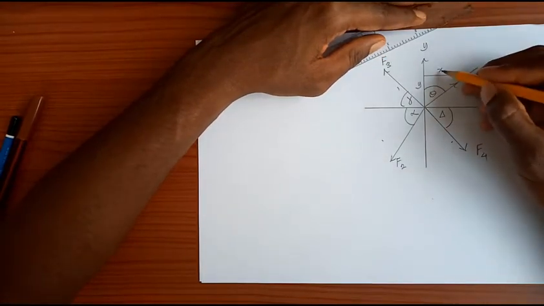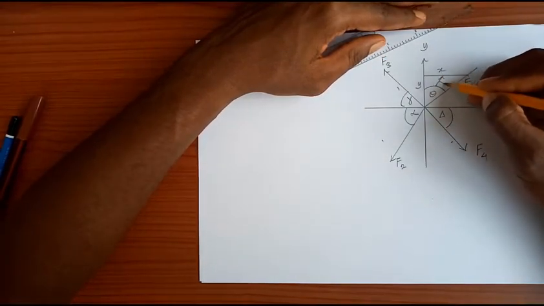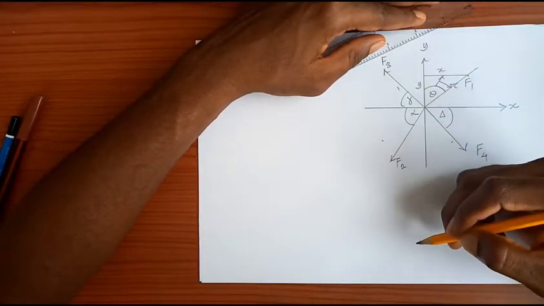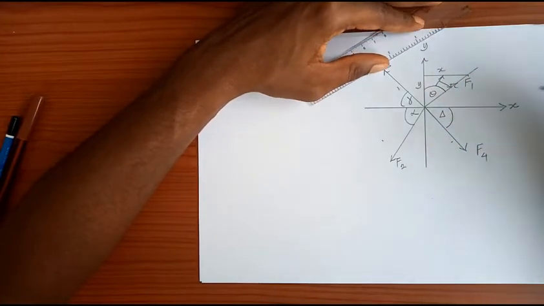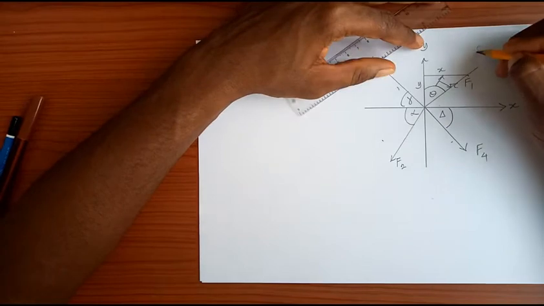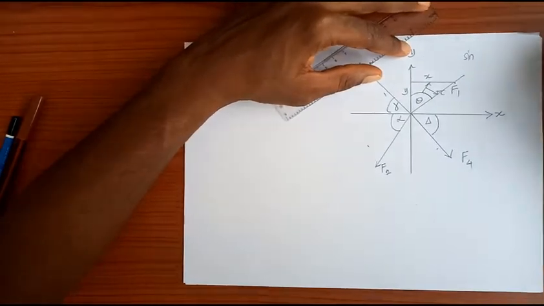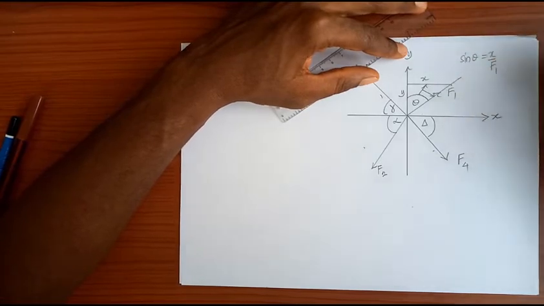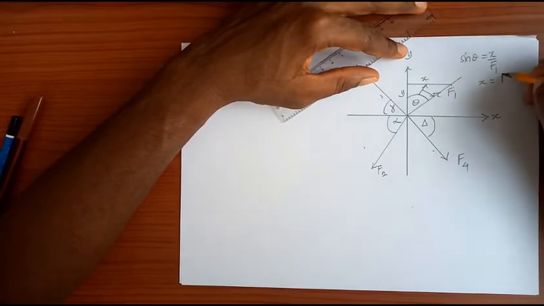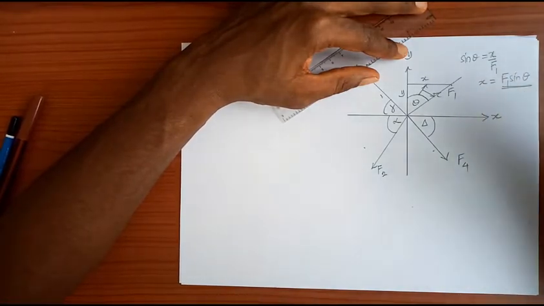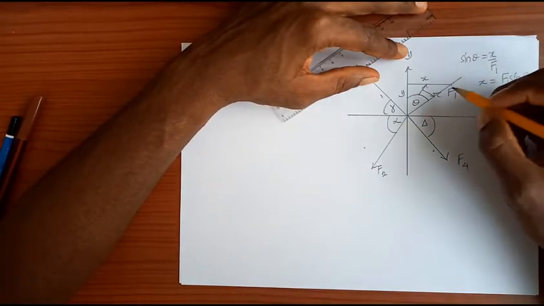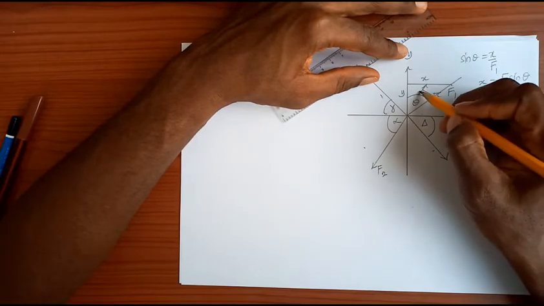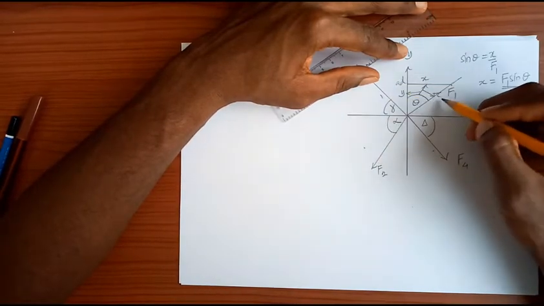So if I wanted the x component here, I'll use opposite and hypotenuse. Okay? So what will I have? That's sine. So I have sine of theta being equal to x on f1, which means x equals f1 sine theta. So this is my x component. And my y component will be this; this will be my adjacent side and this will be my hypotenuse.